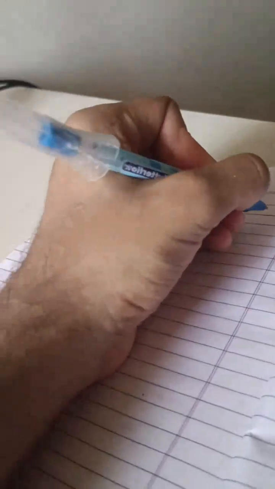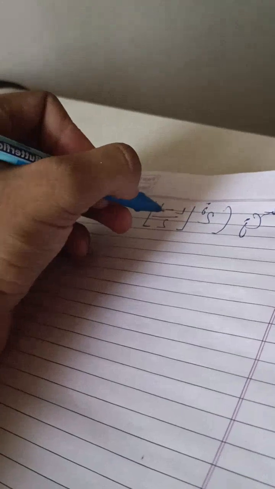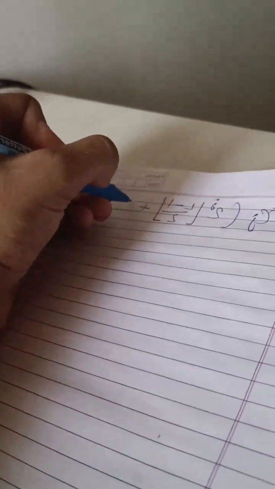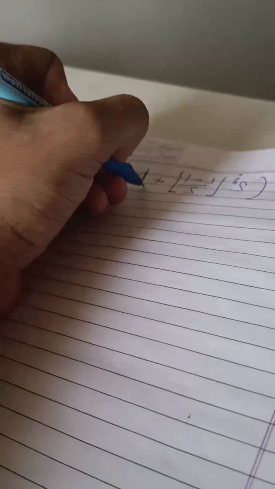So whether L is even or odd, we can simply write kcj times 2 power j times the floor of L minus 1 by 2, the greatest integer function of this, plus 1 minus 1 power L, by 2.